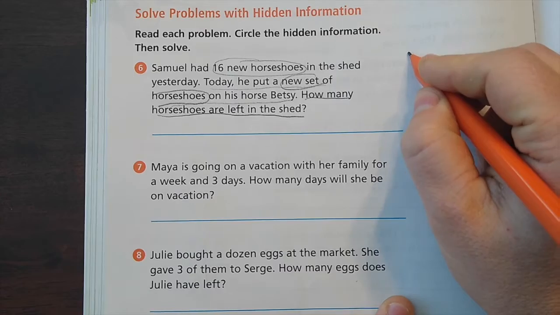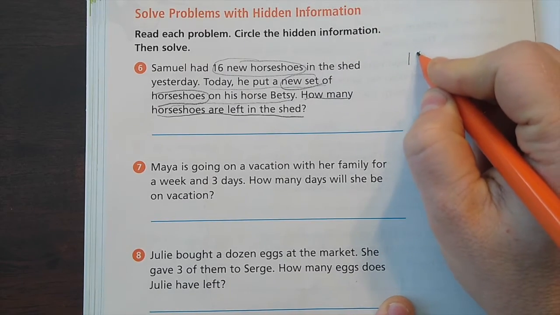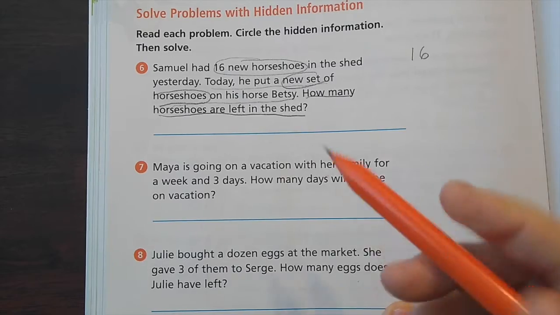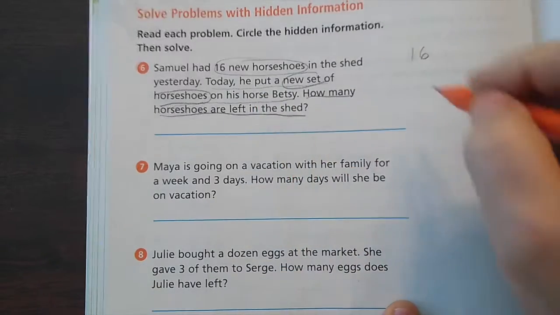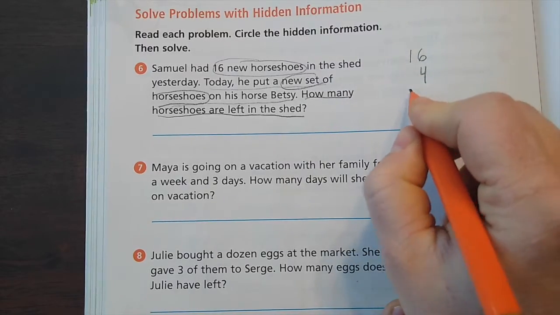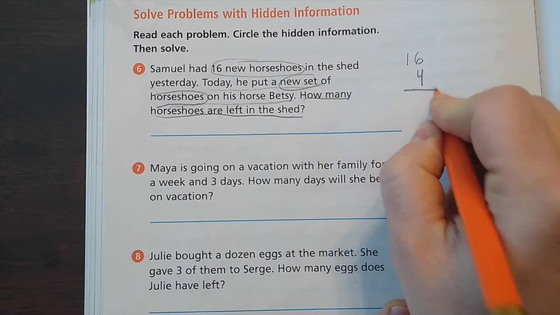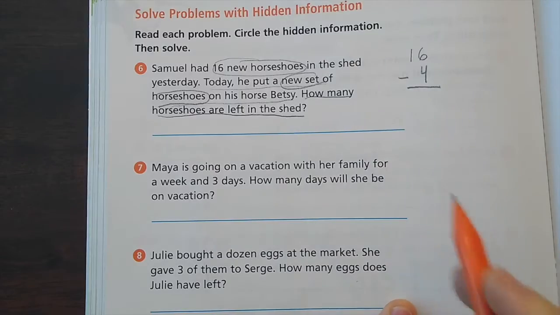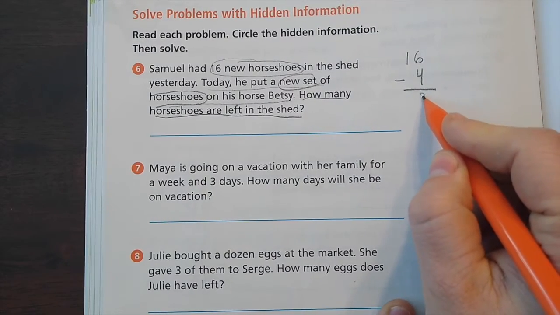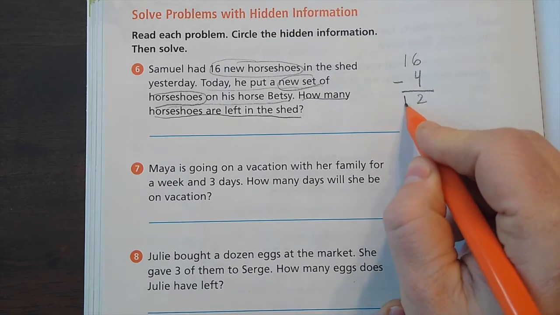And we have 16 horseshoes. What is he doing? He needs to take four out of that, so we have to subtract this to get our answer. And 16 subtract 4 is 12.